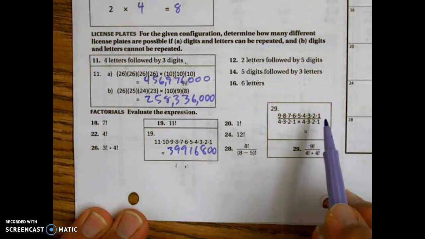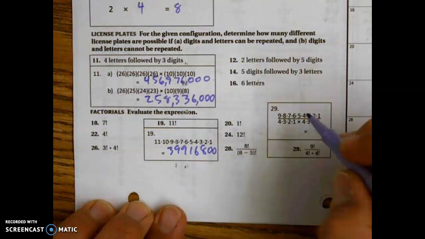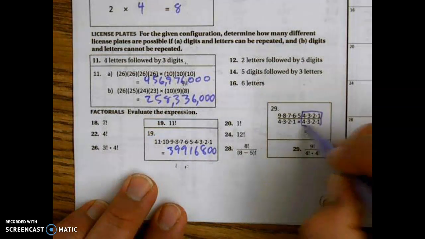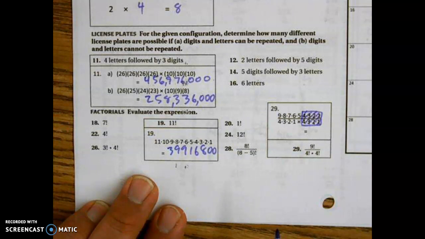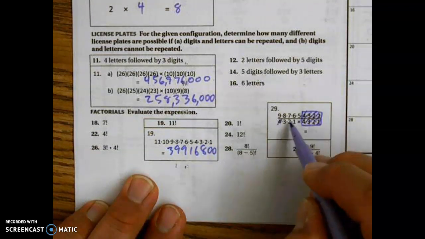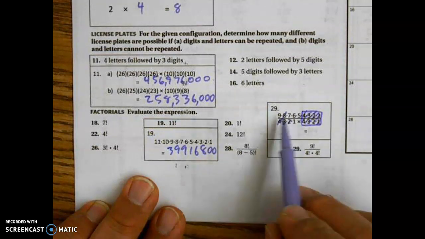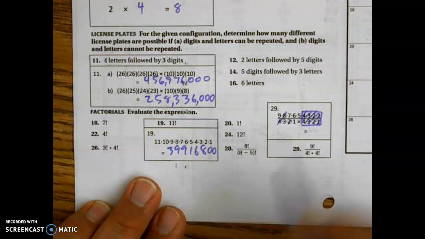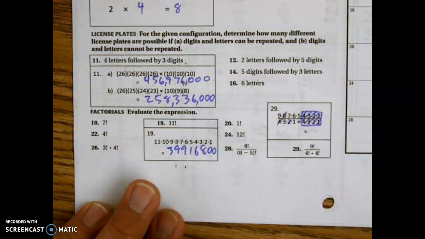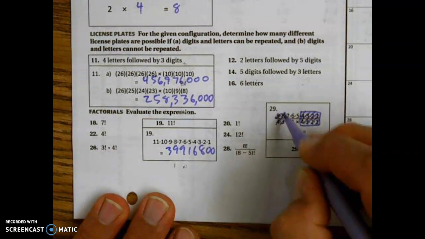9 all the way down to 1. 4 all the way down to 1. And 4 all the way down to 1. But check this out. All this cancels out. And then 4 times 2 is 8, so that cancels out. So all you really have to do is 9 times 7 times 6 times 5 divided by 3. But if you want to reduce this, you can reduce that too. That reduces to a 3.